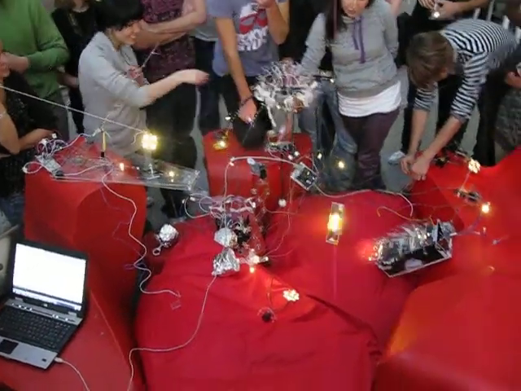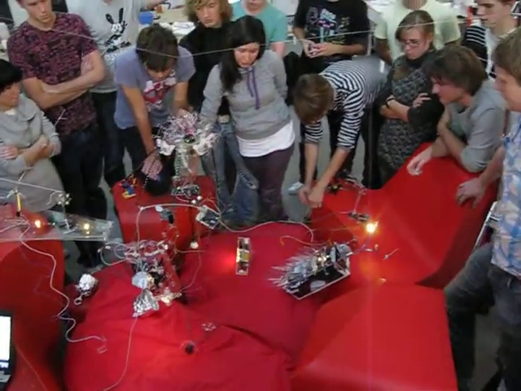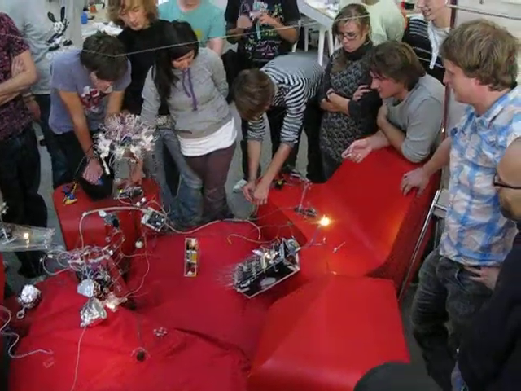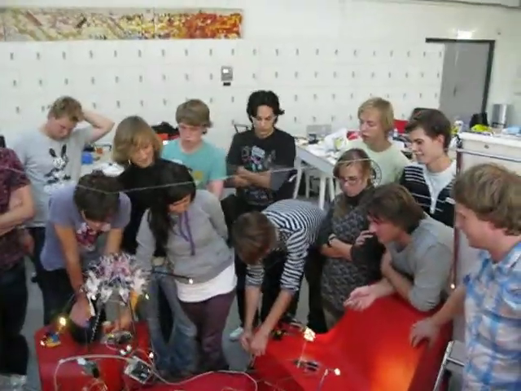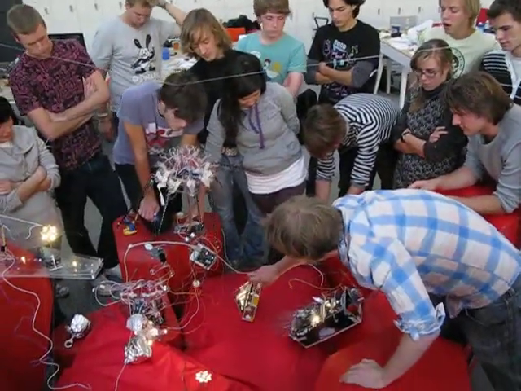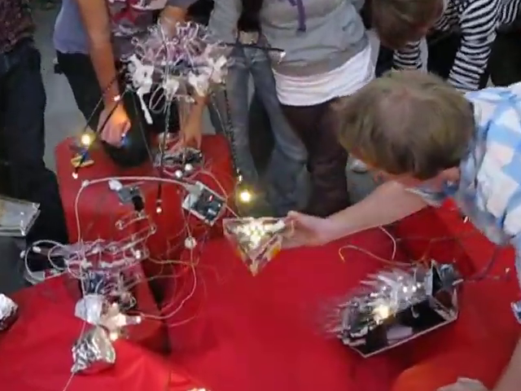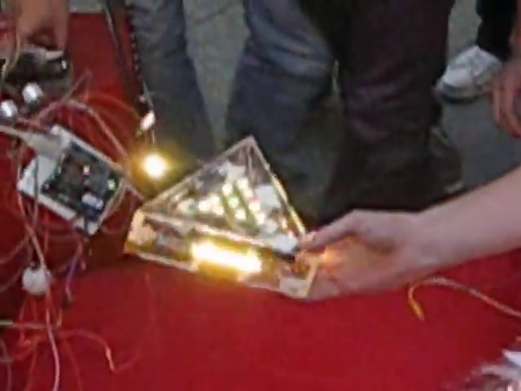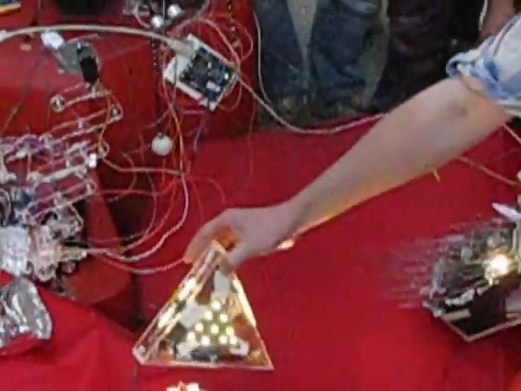Okay, how about the temple? The temple, the triangle, or the prism. We thought of it as a prism, so it could split light or combine light. So it has 2 light sensors and 3 outputs, and it has different modes.